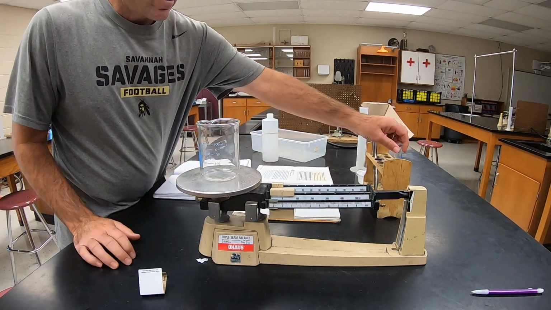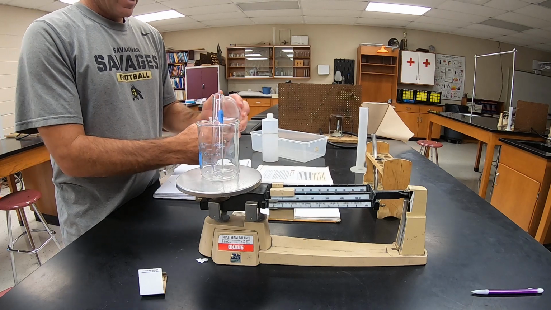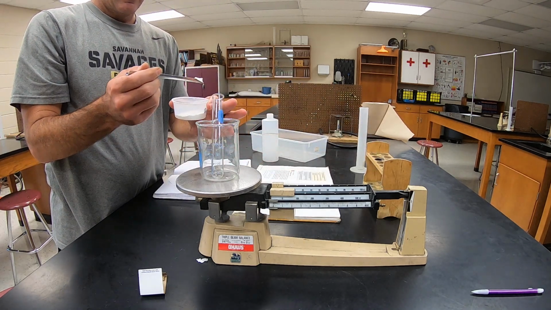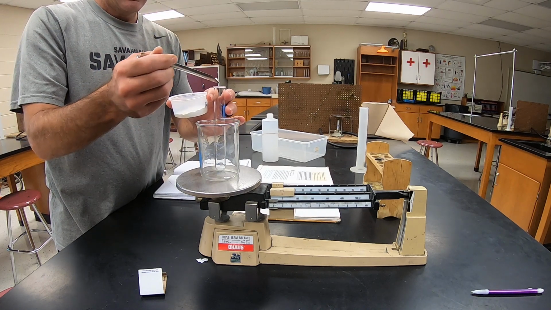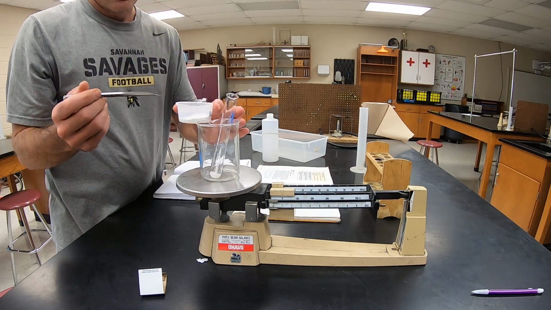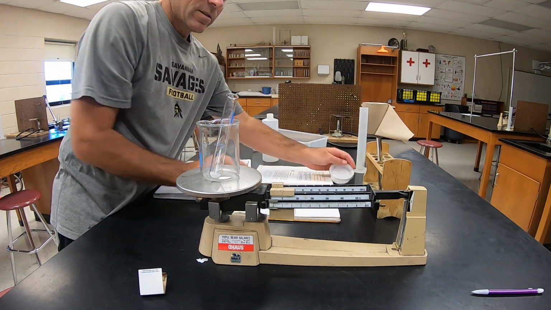is we're going to put a test tube in a beaker, and we're going to do it a little bit differently. I don't have any Alka-Seltzer tablets, so we're going to use baking soda. We know that produces a gas. And I'm going to put a little bit of baking soda in the test tube. And so whatever this comes up to will be our initial mass.